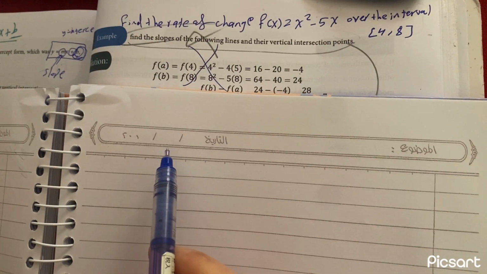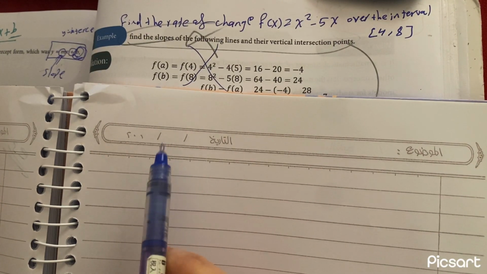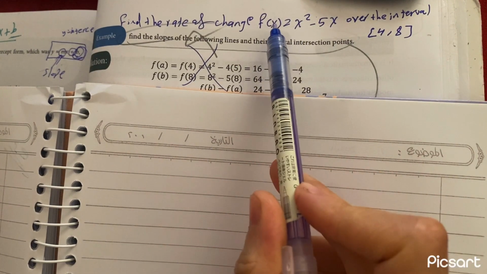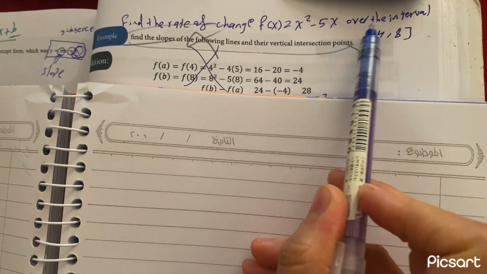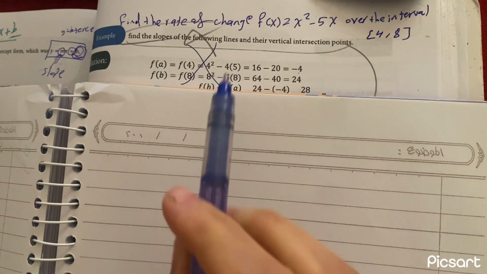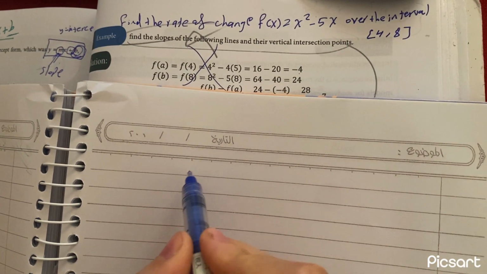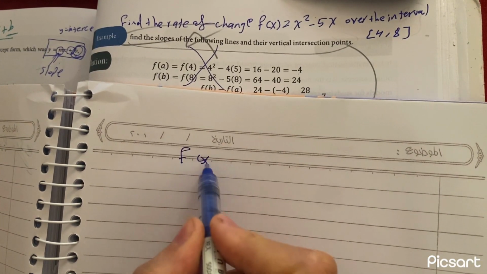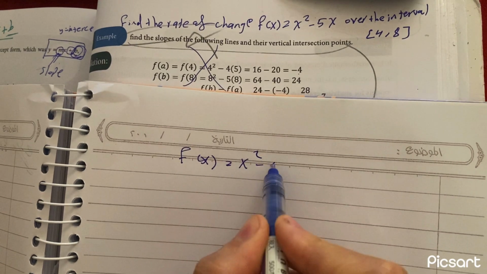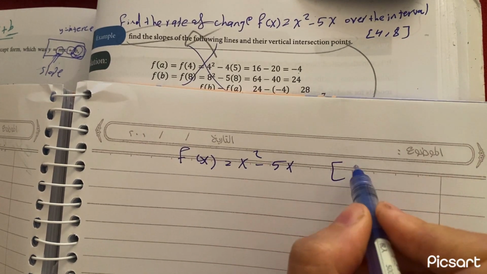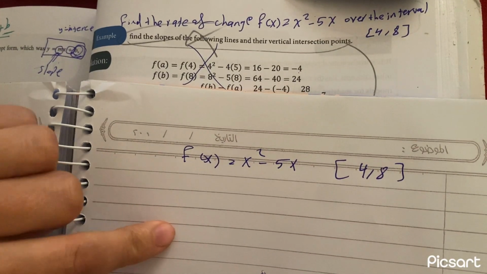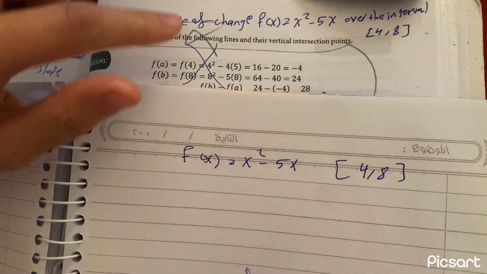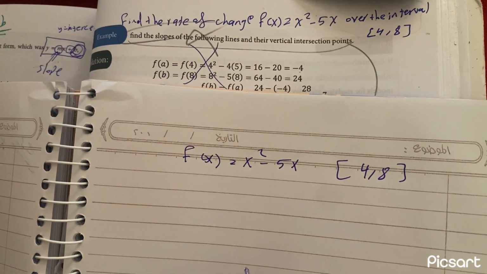Now we solve example 3: find the rate of change of the function f of x equal to x squared minus 5x over the interval 4 and 8. We must replace 4 and 8 in the function f of x equals x squared minus 5x. For that one, students, I rewrite it again because in the books we have some mistake.